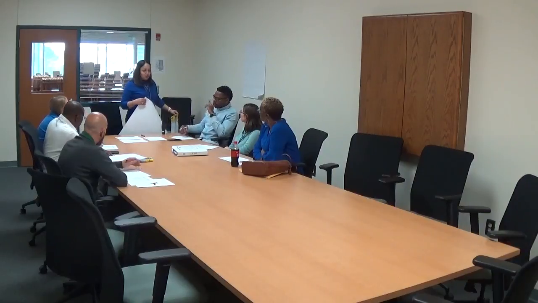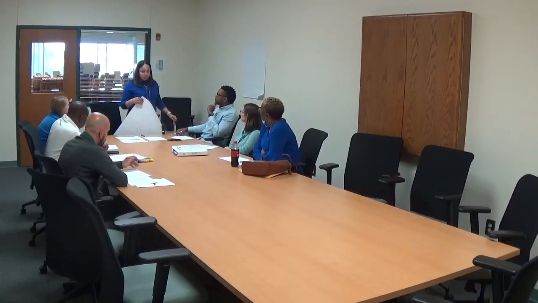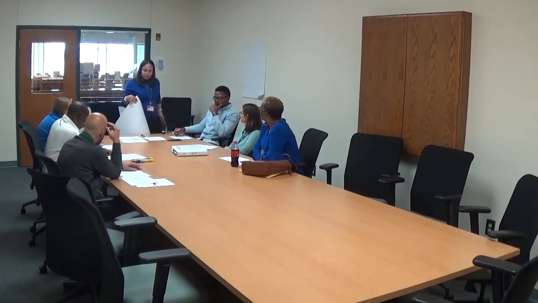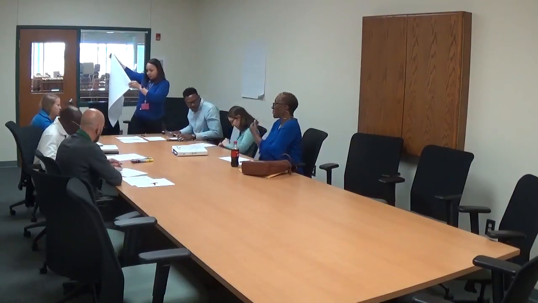Do we need to go through all of them? No, you don't need to go through all of them. You can choose one or two and then talk about the ones that you use and how you can integrate them in the math or science class. Okay? Good. And the markers are in the middle of the table. Sure. I'll move around.